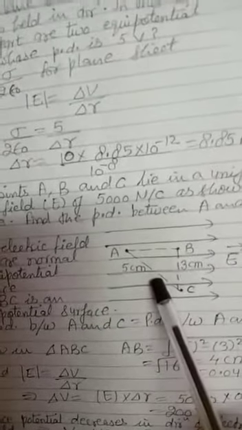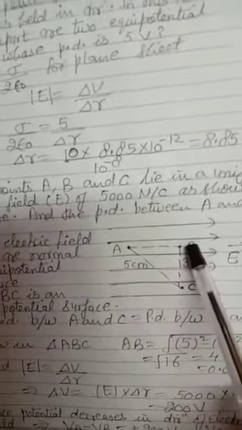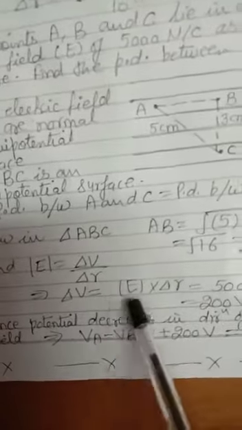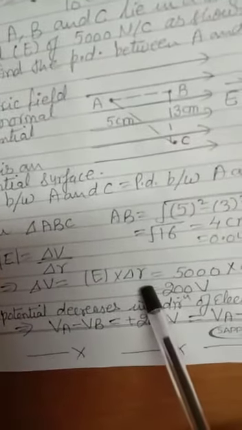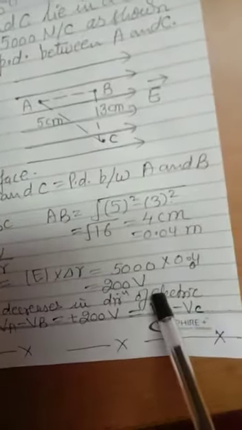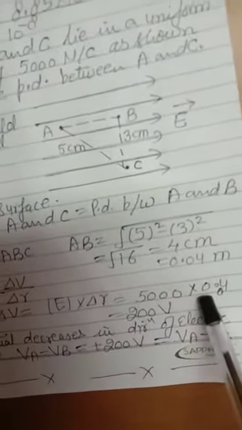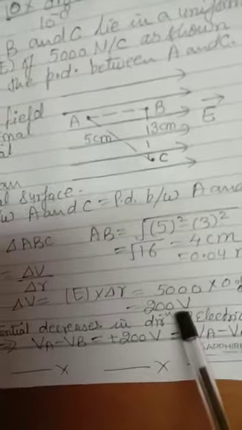Now, if you apply the Pythagoras theorem, AB is 4 centimeter. So the magnitude of electric field is ΔV/ΔR, and we get ΔV = E × ΔR. Substitute the value of R after converting it to meters. We get 5000 × 0.04, that is 200 volt.